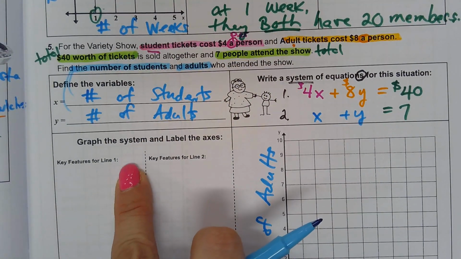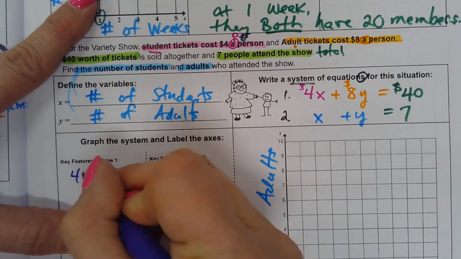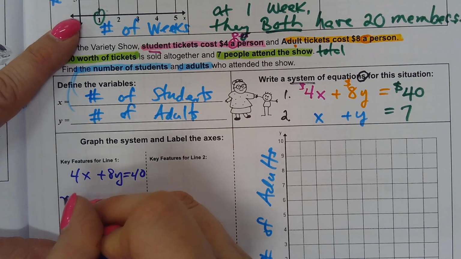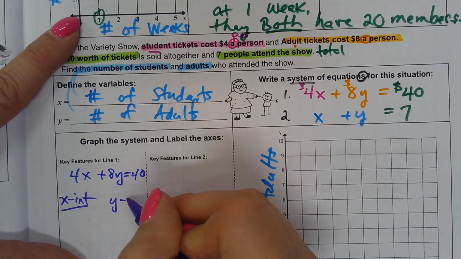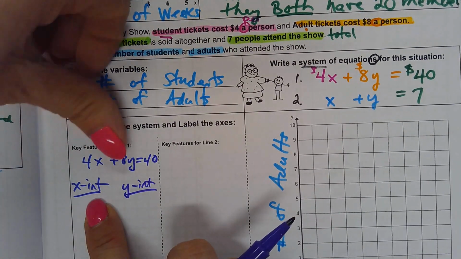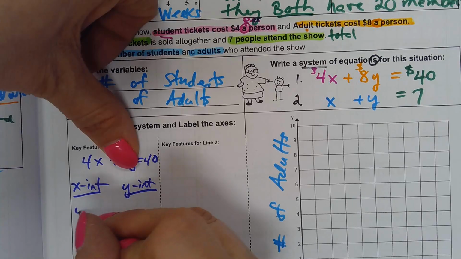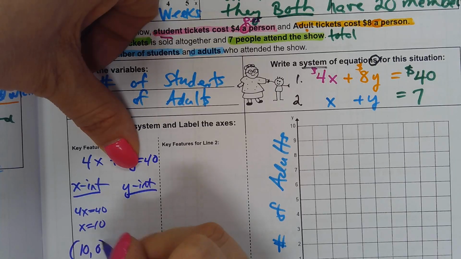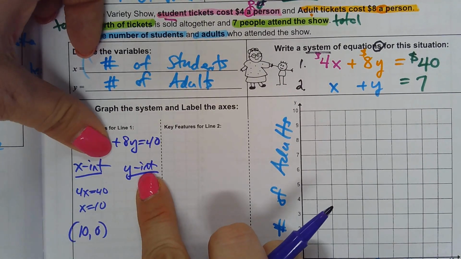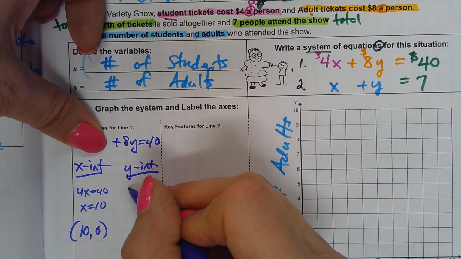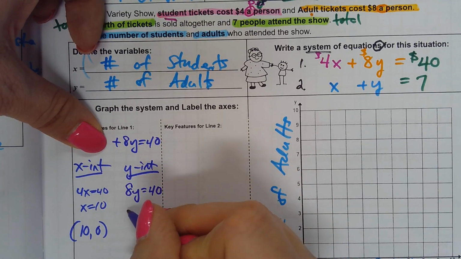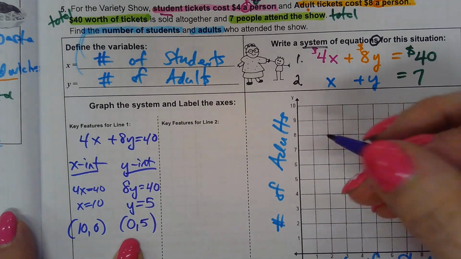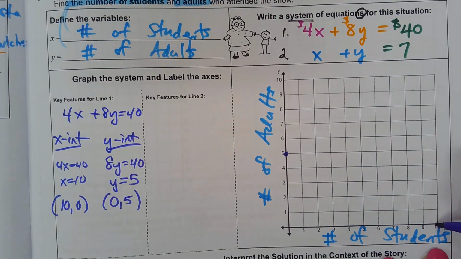Okay, let's go ahead and graph this system. So I'm going to write the first equation right here for us. When you have standard form, you're going to find the x-intercept and the y-intercept. To find x, I cover up y. 4x equals 40, and so 10, 0 is the x-intercept. To find the y-intercept, I cover up x, I make a little y problem. Y equals 5. So the y-intercept is at 5. The x-intercept is at 10.